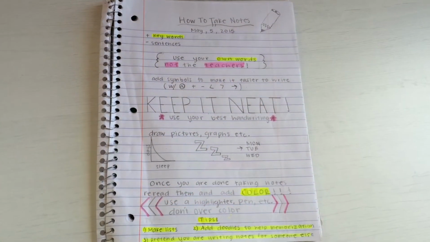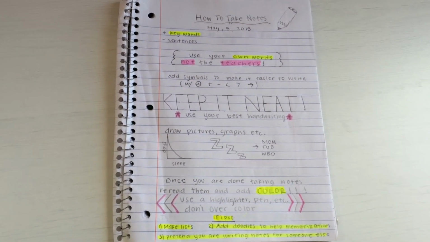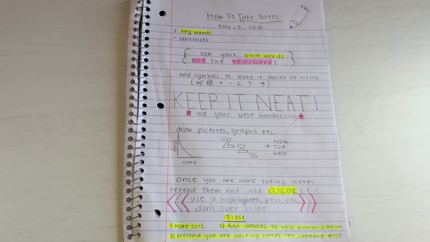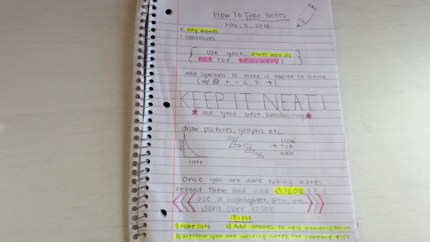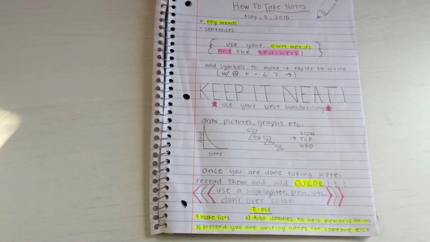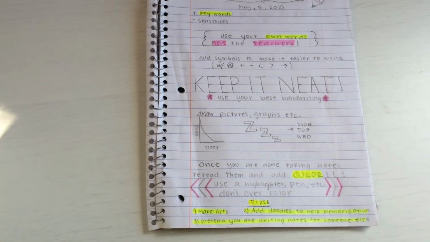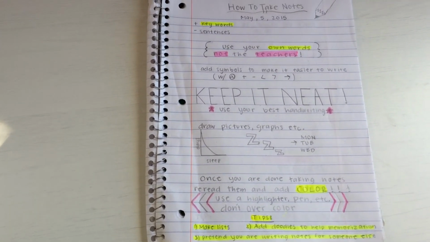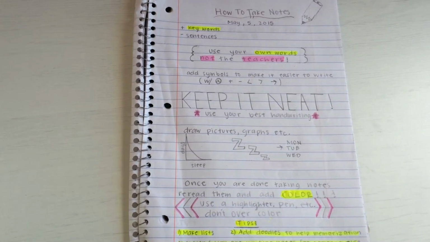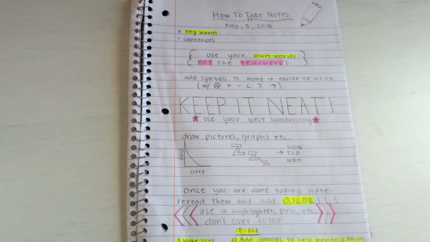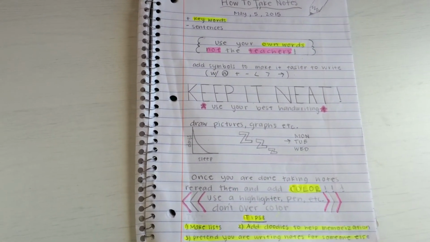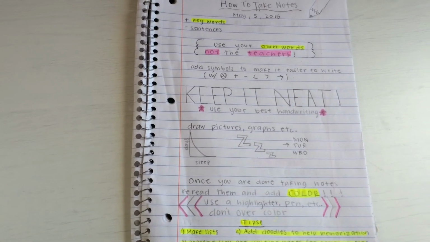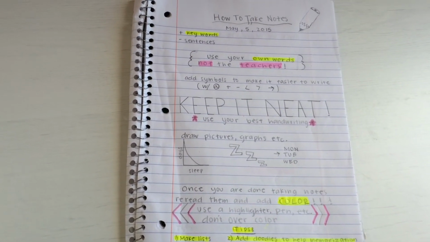So I'm going to show you my example of a good note. I titled it and added the date, and you can also add the class if you want. I used keywords, not sentences. I kept it neat. I used my best handwriting. I also used graphs and different representations to help me remember things. Once I was all done, I highlighted to help more memorization, and I also didn't forget to doodle. So this is my example of perfect notes.